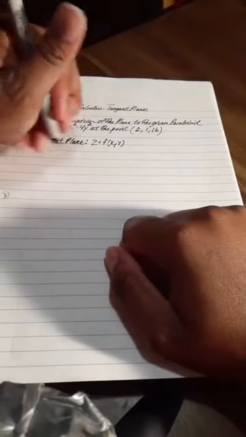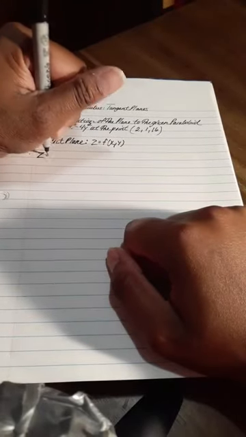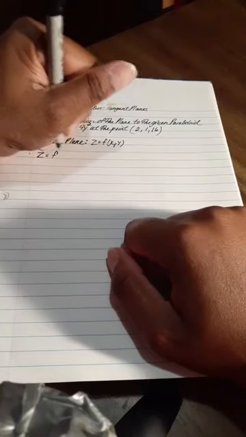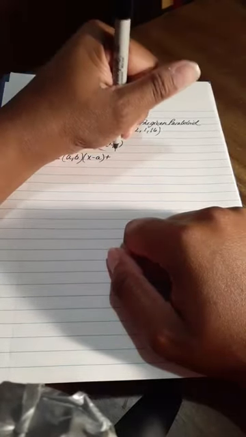So remember, if I'm given z is equal to some function f of x comma y, well, if I want to get the tangent plane, that's just going to be z is equal to f sub x, which is the partial of f with respect to x, of your point a and b, and then we'll multiply that by x minus a, and then it'll be plus f sub y, which is the partial of f with respect to y, of a comma b multiplied by y minus b, and then it's going to be plus f of a comma b.